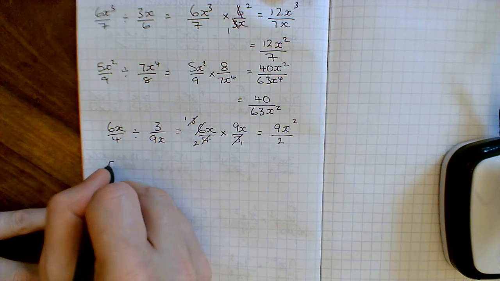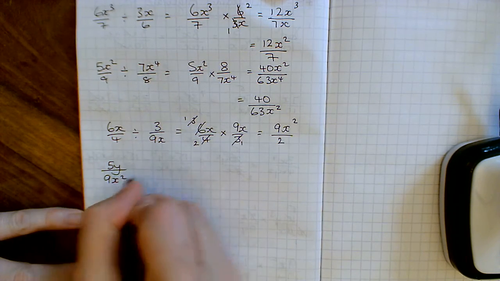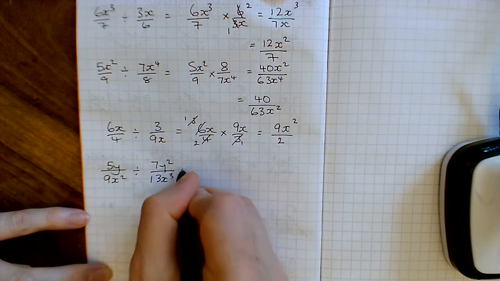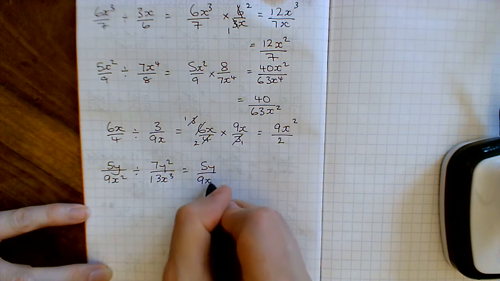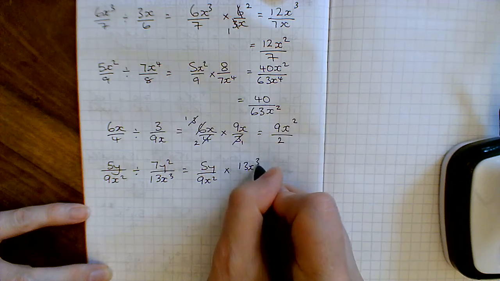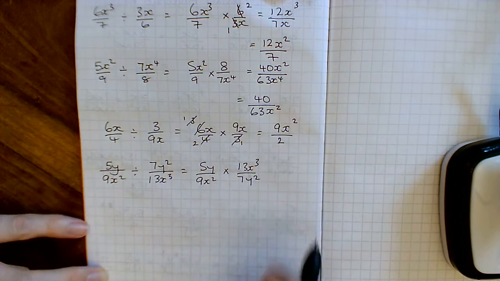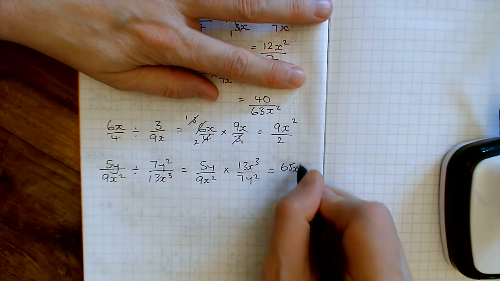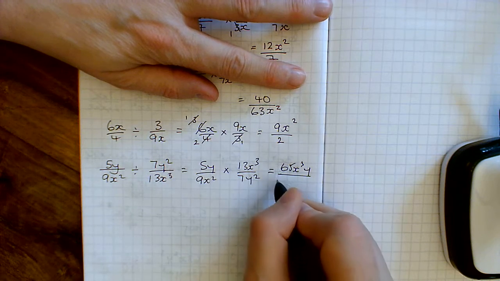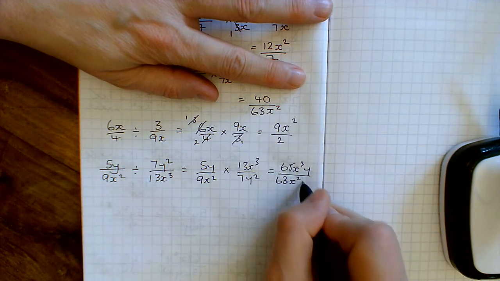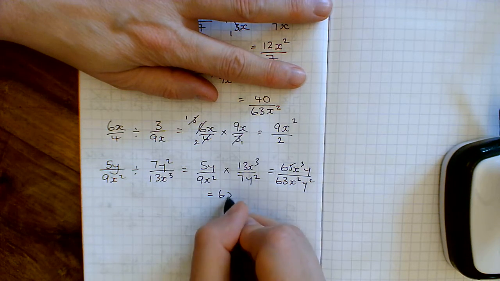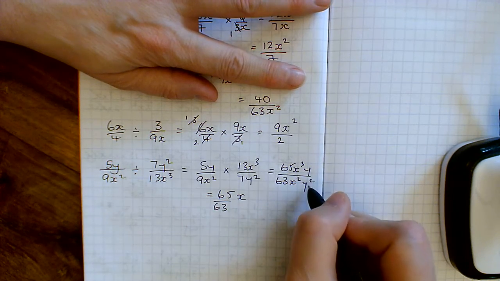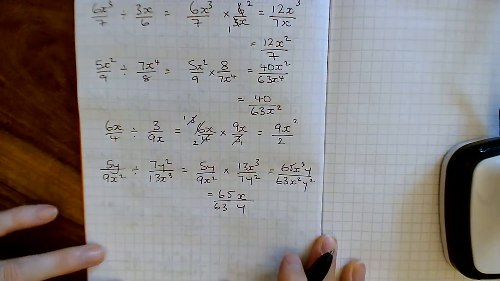Next one, I've got 5y over 9x squared divided by 7y squared over 13x cubed. Leave, times, flip. So numbers aren't going to cancel. 5 13s are 65, 65x cubed y over 7 9s are 63, x squared y squared, and then getting rid of the letters, so 65 over 63, and then I've got x cubed and x squared, which will just go to an x on the top, and y squared on the bottom will leave me a y on the bottom.